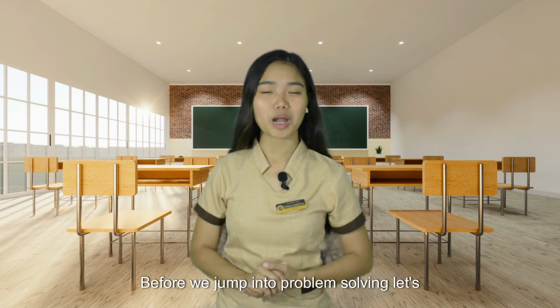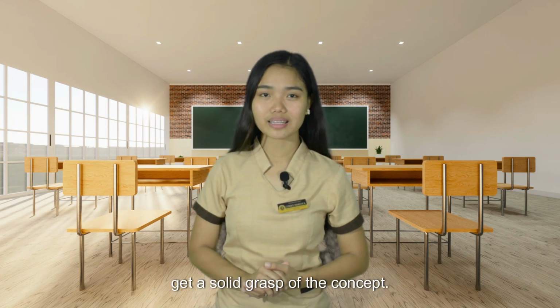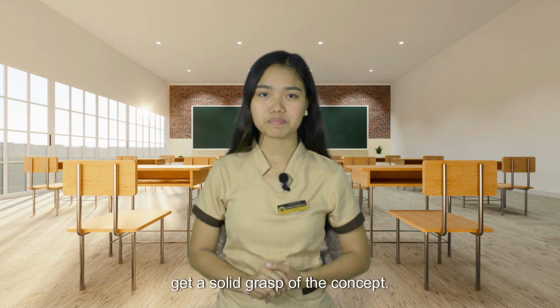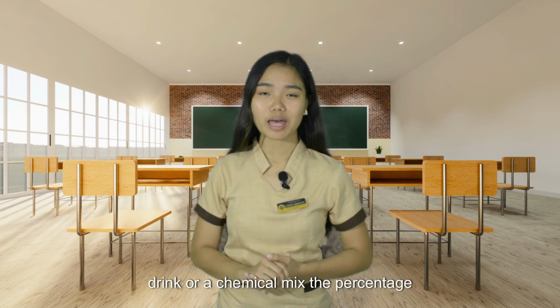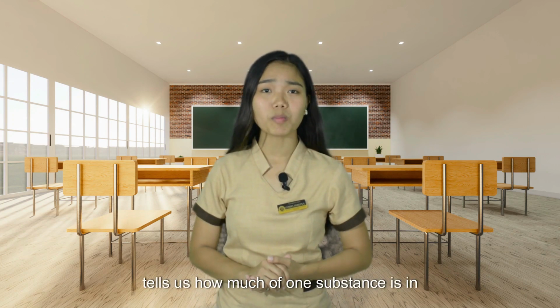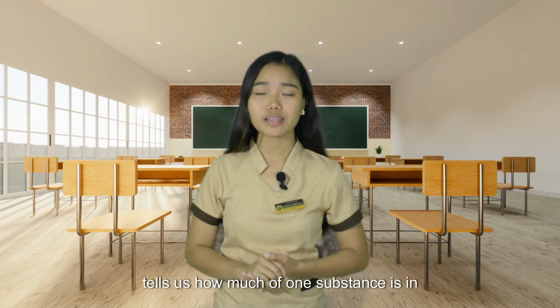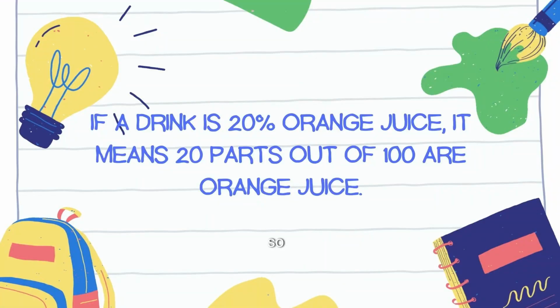Before we jump into problem solving, let's get a solid grasp of the concept. Imagine you have a solution. It could be a drink or a chemical mix. The percentage by volume tells us how much of one substance is in the entire solution. So, if a drink is 20% orange juice, it means 20 parts out of 100 are orange juice. Got it?